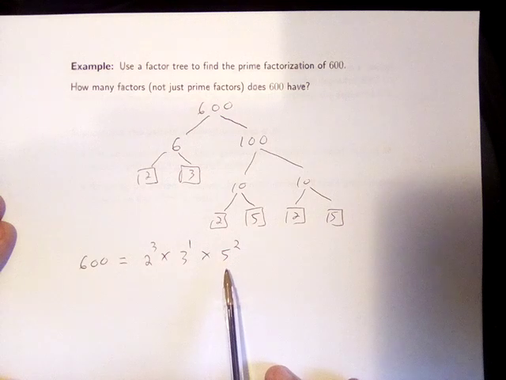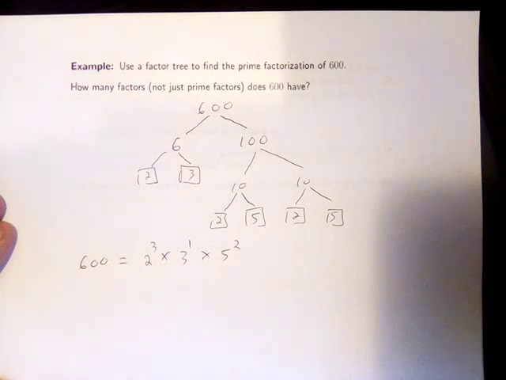Now, as far as how many factors do we have, we know which are the prime factors. There's 2's and 3's and 5's, but there's lots of composite numbers that go into 600. For example, 60 or 30 or 10. What we want to know is how many factors are there in total.